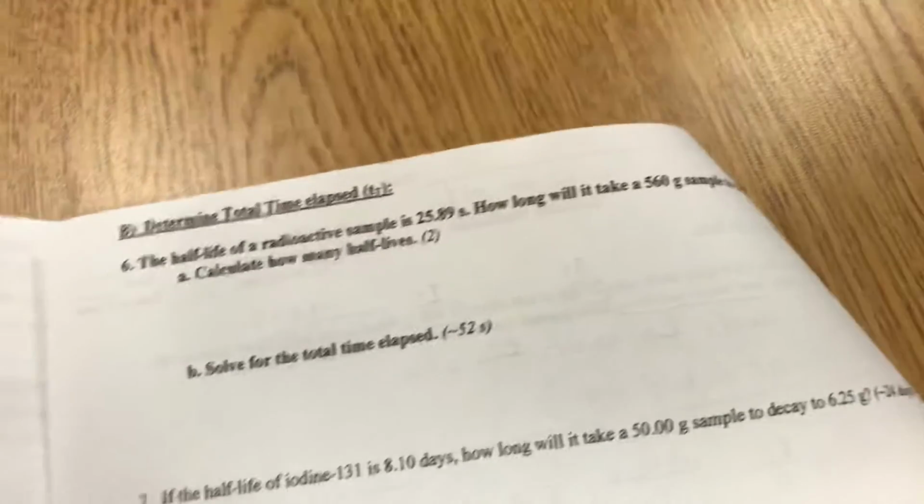So that is the A one. We've got to do the B part. The B part is determine the total time elapsed, T total.